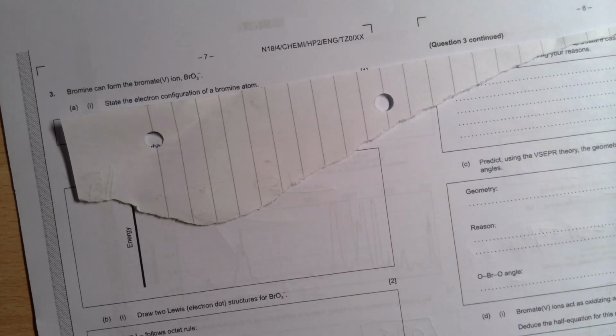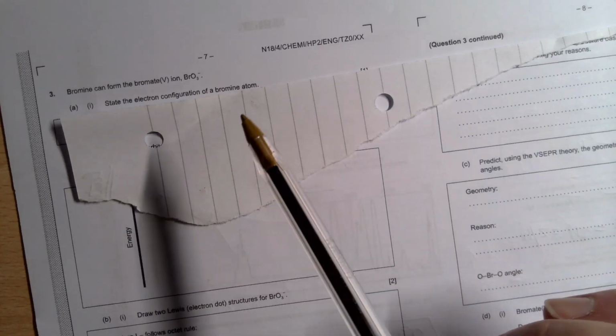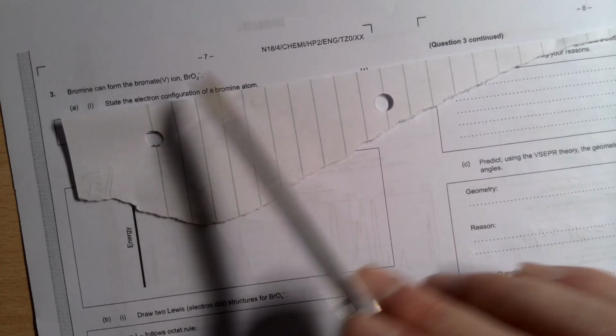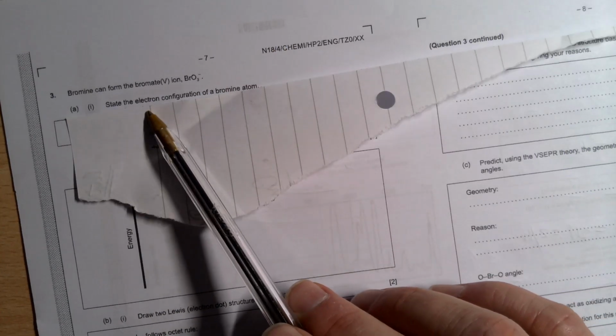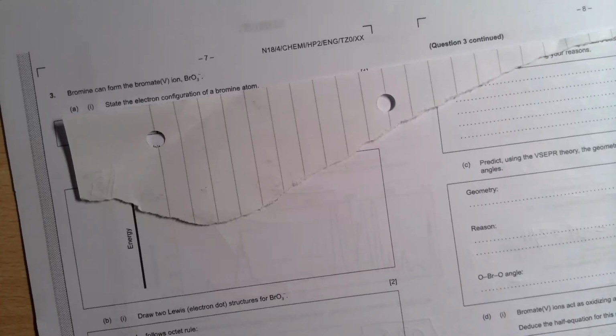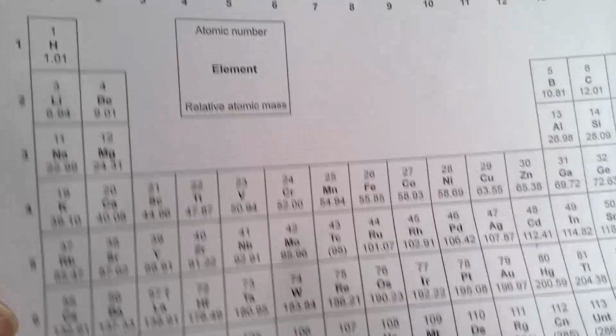Okay, the next question is question 3, which is on the November 2018 paper 2. You're asked to work out the electronic configuration of a bromine atom. Most of you did this pretty well, but let me show you something that might make things a little bit easier.